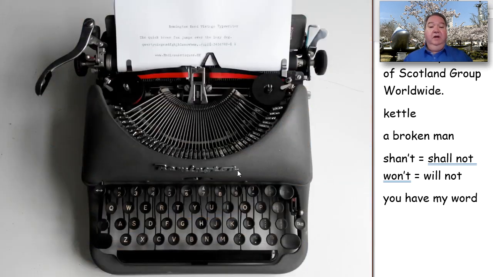On an old-fashioned typewriter like this, you see the keys here where you would press. When you press a key, the little arm kind of flips up and hits the ribbon that goes across. The ribbon is coated with ink, so it hits the ribbon, and then the ribbon hits the paper and leaves the ink on the paper.